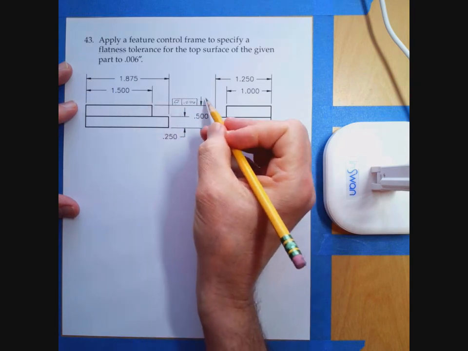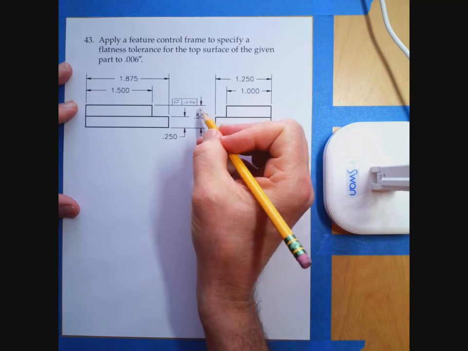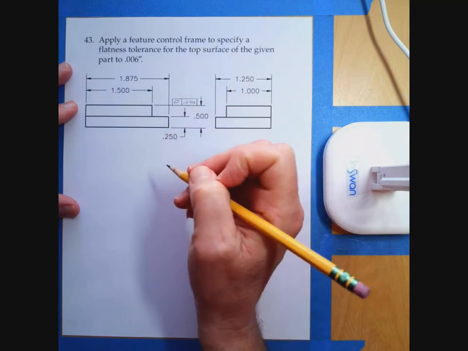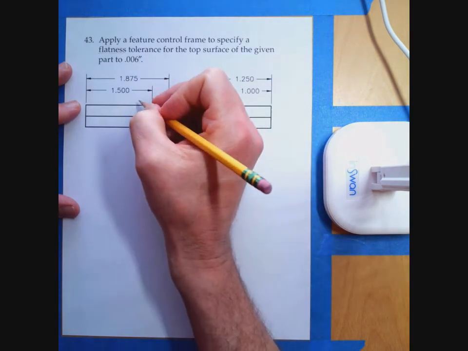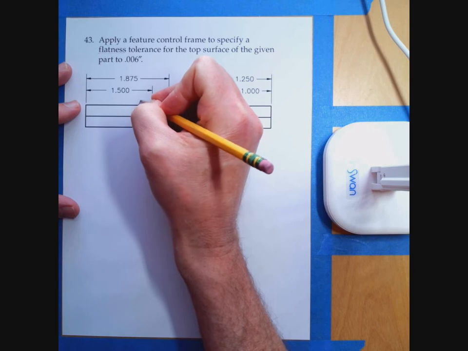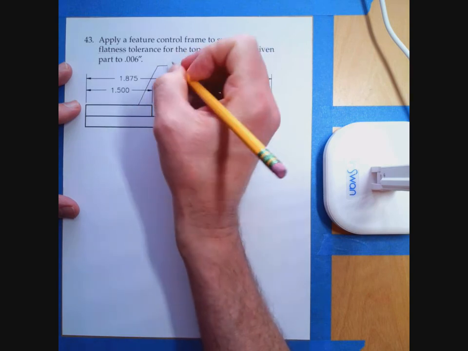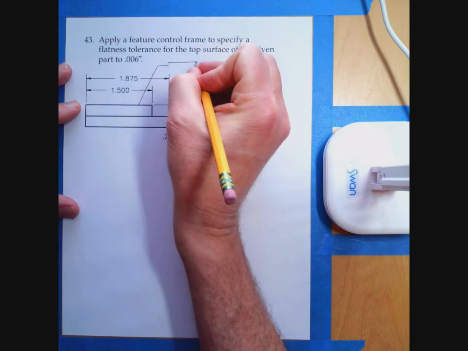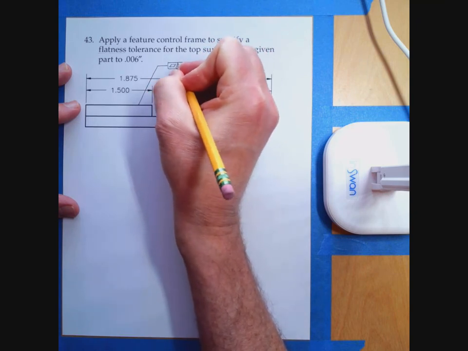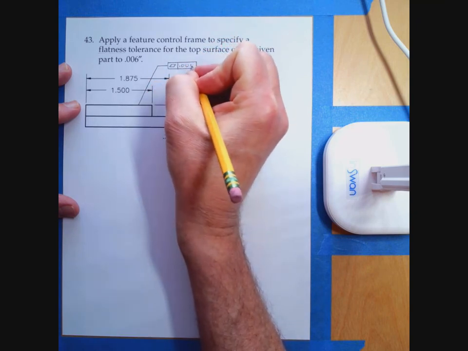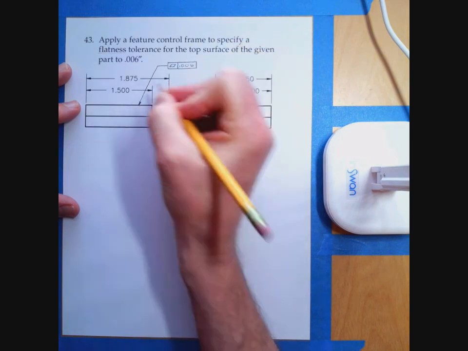Remember that there is no datum reference on the right-hand side, so we only have two boxes for form tolerances. Another way that we could do this is to point to the surface and make the same feature control frame, with an arrow.